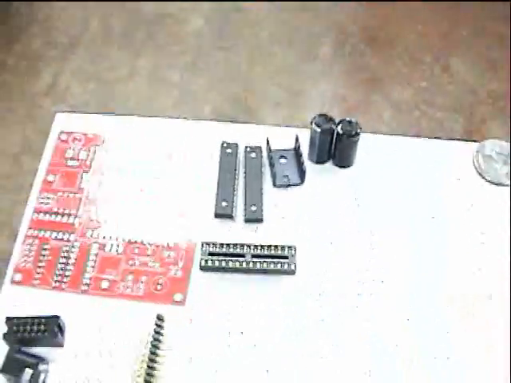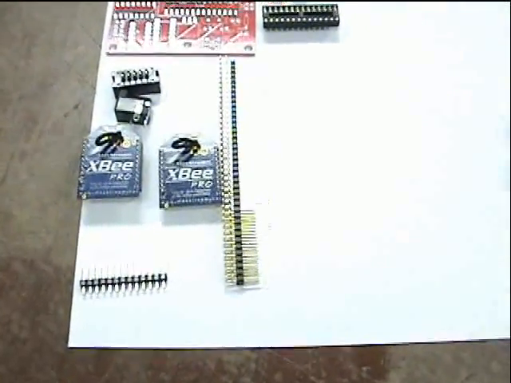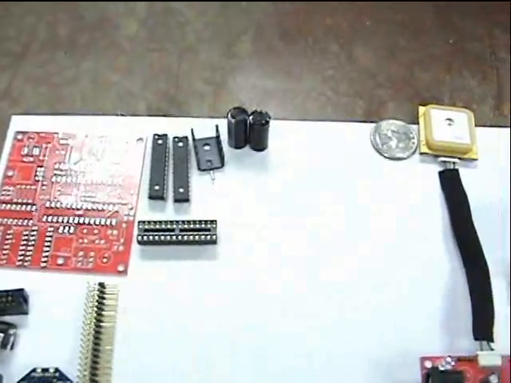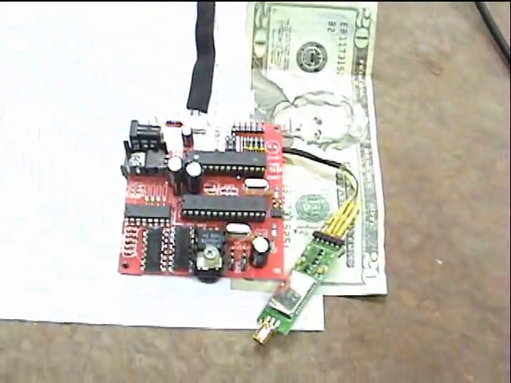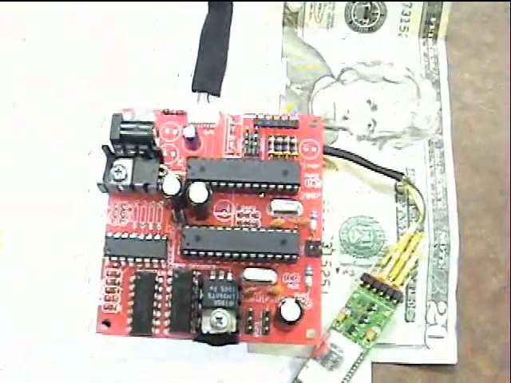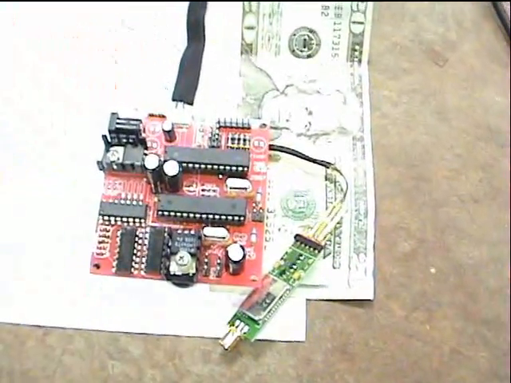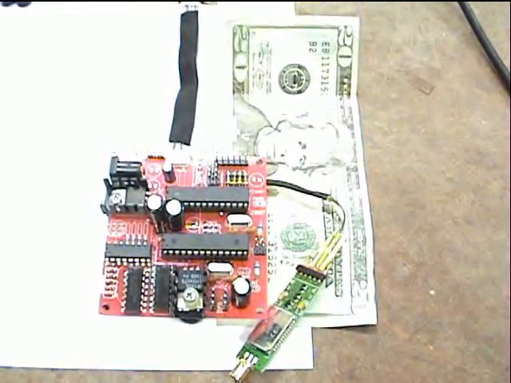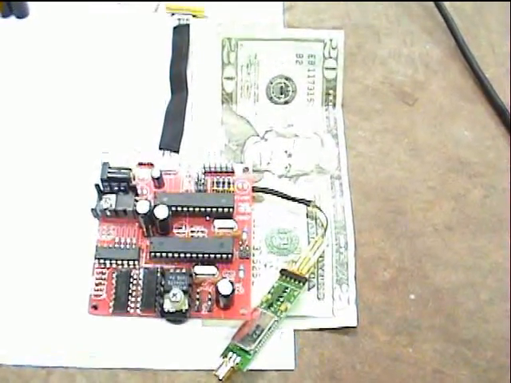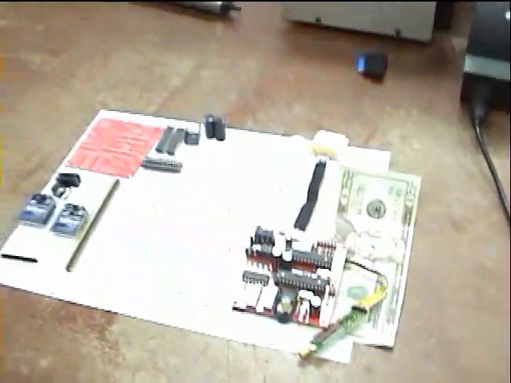So all of these components that you see here get soldered onto the board, and the final product looks like what's over here. This board, as you can see, has 2 microcontrollers, a GPS port, and a Bluetooth port. It does have a programmer on board, so you don't have to take the chips off the board physically to program it. And the GPS is almost the size of a quarter, and the whole design is not bigger than a regular dollar bill.